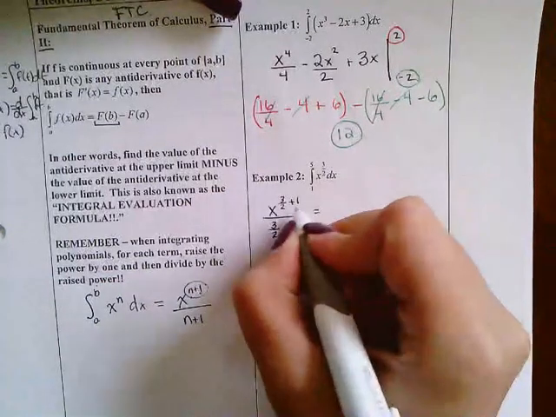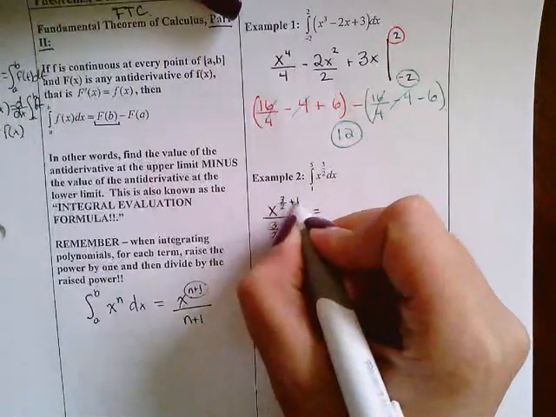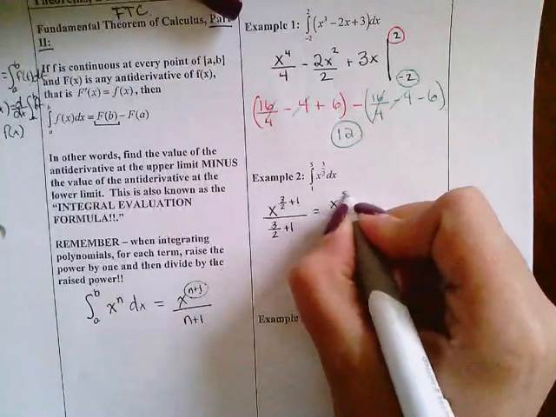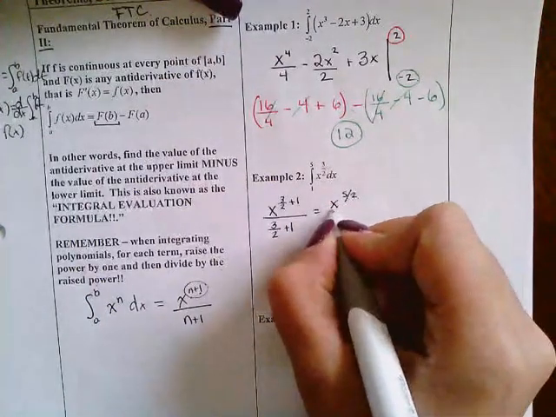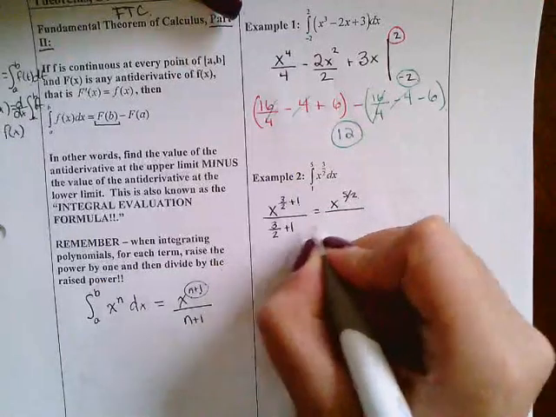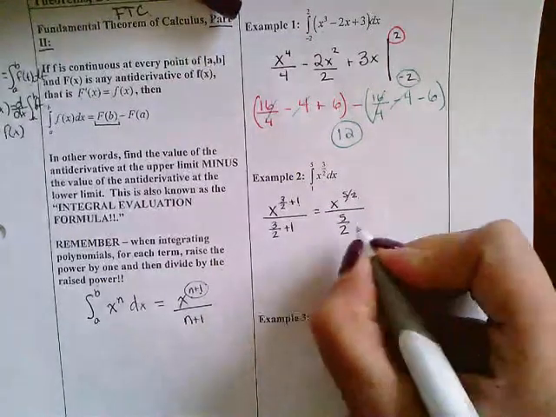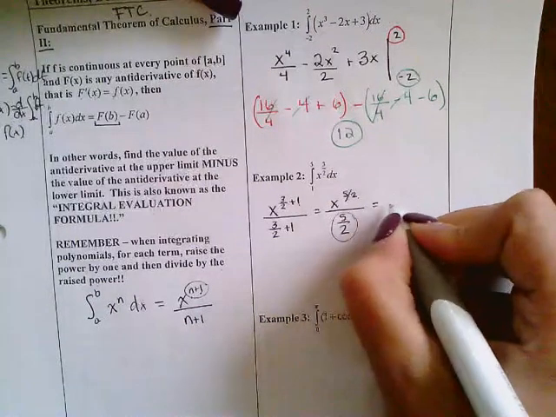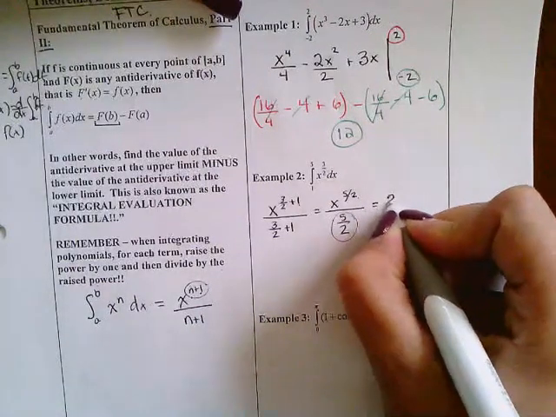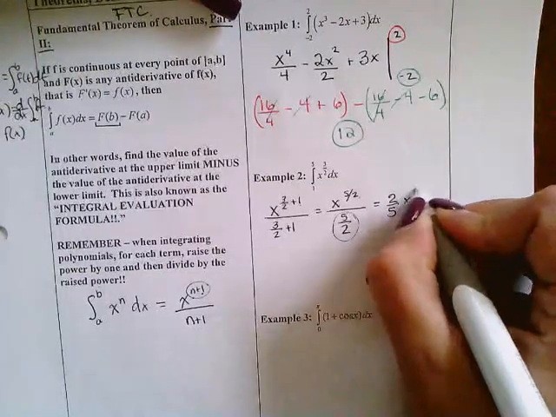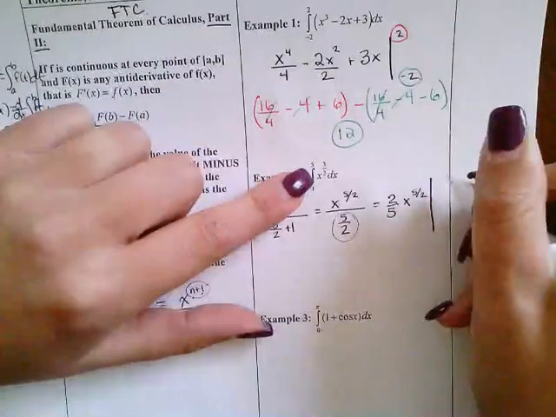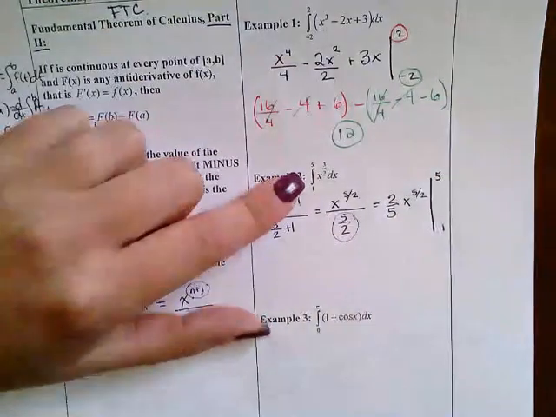Remember, we've got to get a common denominator. So this becomes x to the 5 halves divided by 5 halves. Flip the guy and multiply to get rid of this double division, so we end up with 2/5 x to the 5 halves from, now we've got to integrate, 5 to 1.